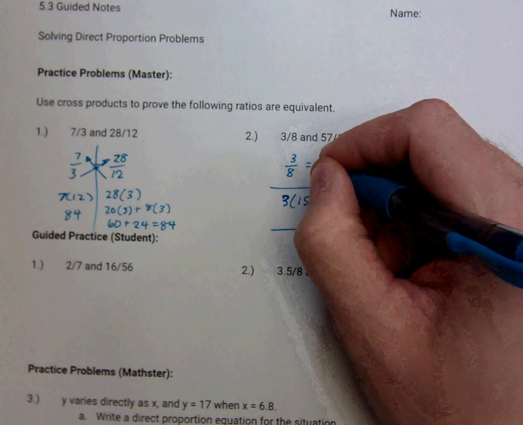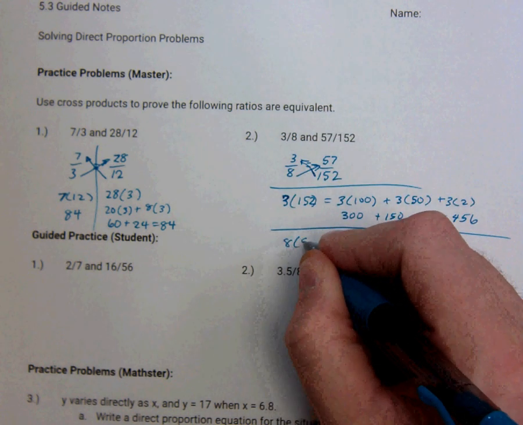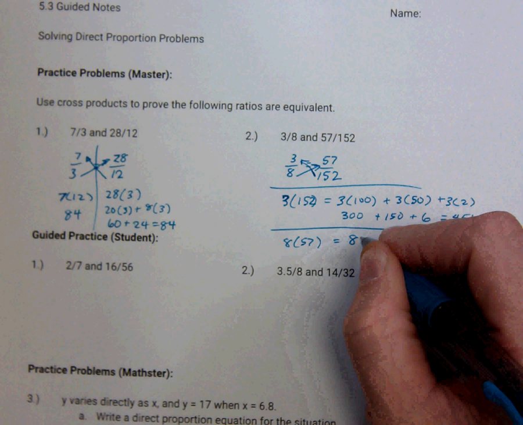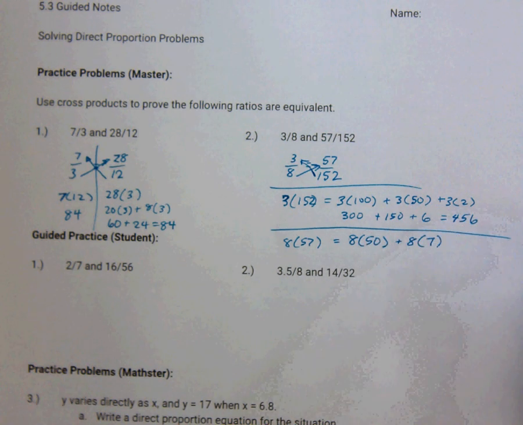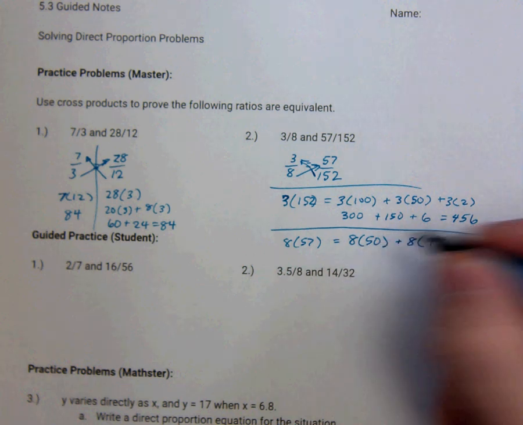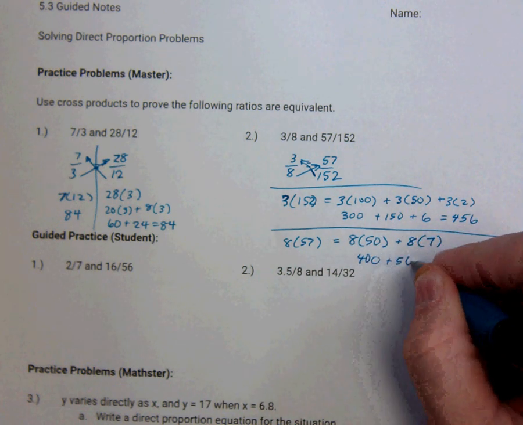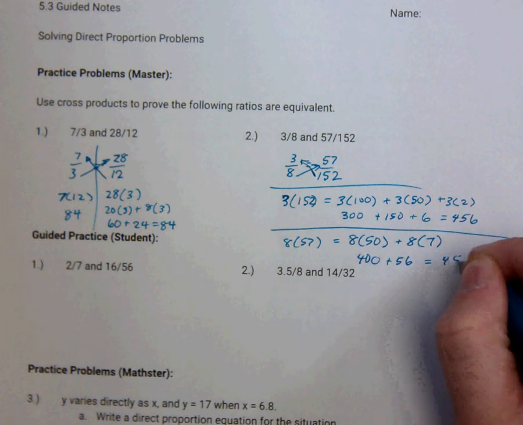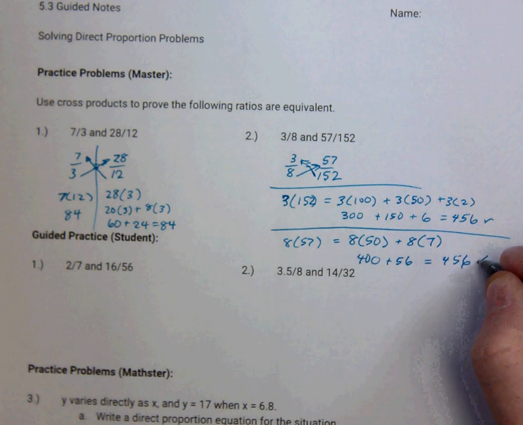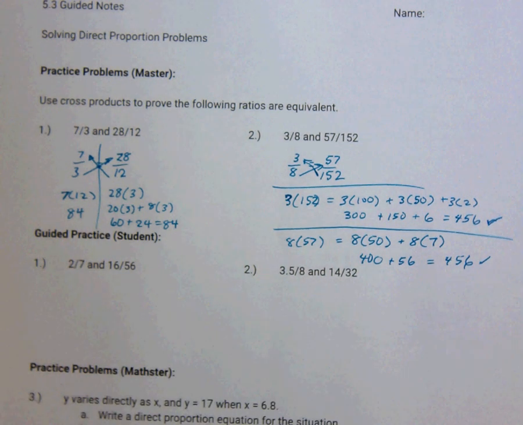And then, so that was this one, and we want to do that one. So we were going to do 8 times 57. That's equal to 8 times 50 plus 8 times 7. 8 times 50, well, 8 times 5 is 40 plus a 0. 8 times 7 is 56. Hey, 400 plus 56 is 456. Yay, we got the same one. So prove it. So you do the same thing here, please.